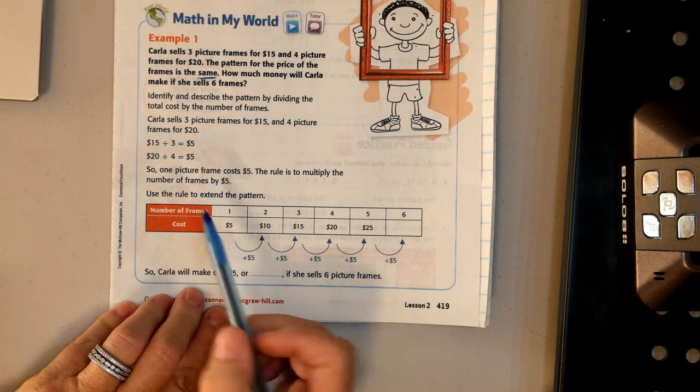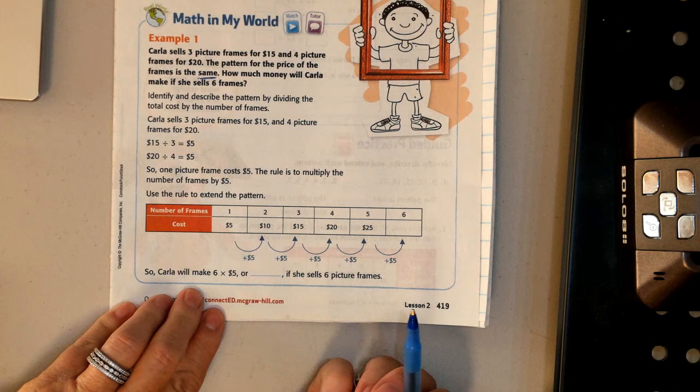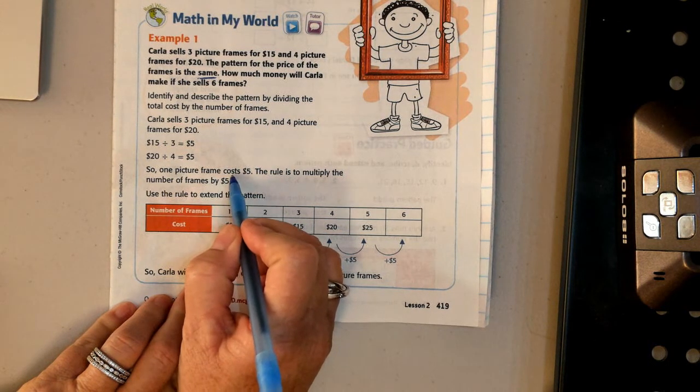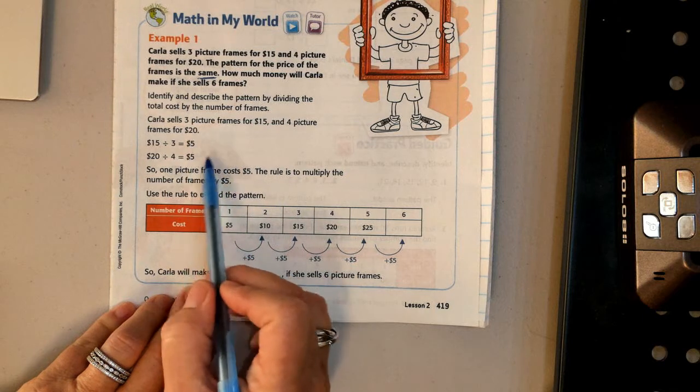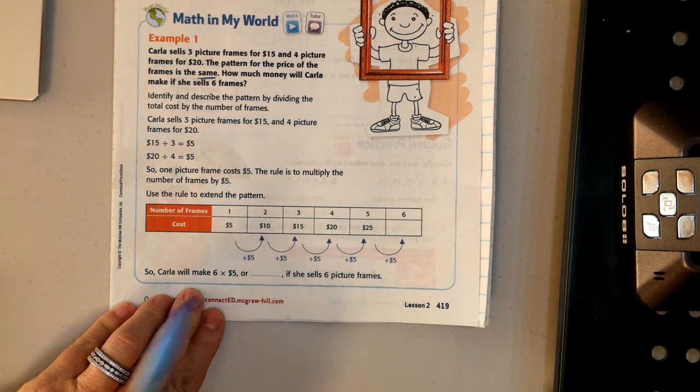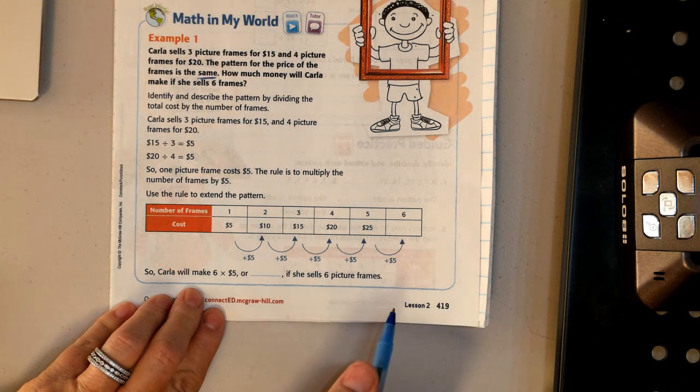So we're going to use the rule to extend the pattern. So we know that 1 picture frame, because we figured this out, is $5, each picture frame is 5. So the rule is to multiply the number of frames by 5.